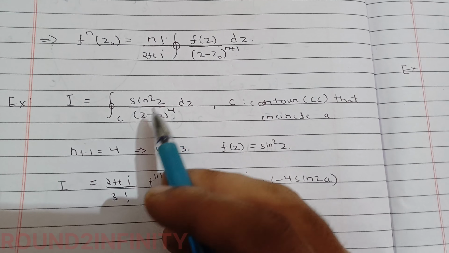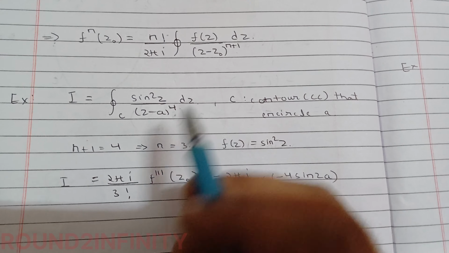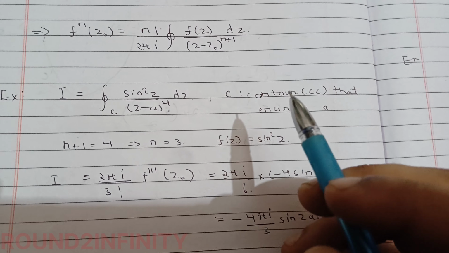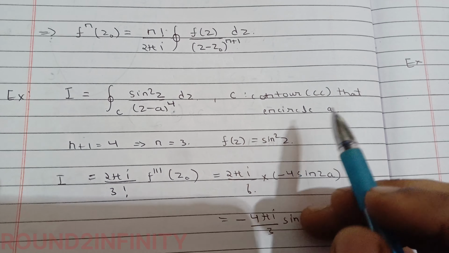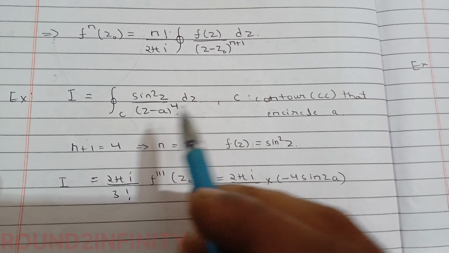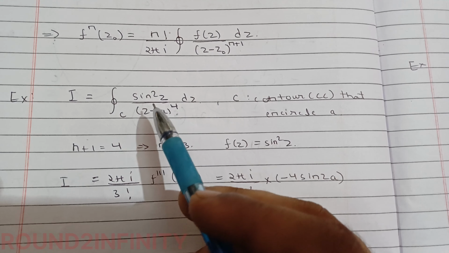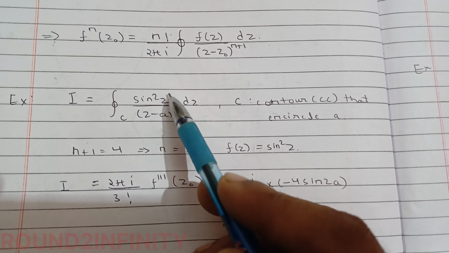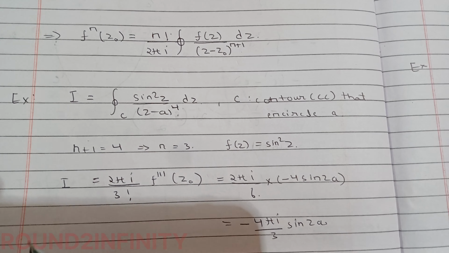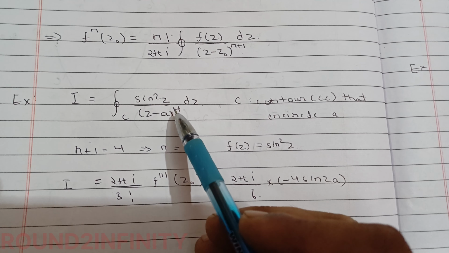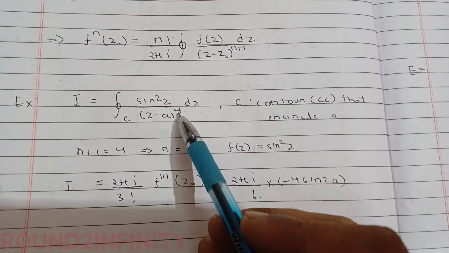You need to find this integral, sine square z divided by (z minus a) to the power 4, dz. The contour is given as a circle which encloses a, so a is inside the contour. What is f(z)? f(z) is analytic at all points, so this will be your f(z), and z equal to a will be z naught. Now see, this is power 4, so if you write it in the form of n plus 1, then n will be 3 here.